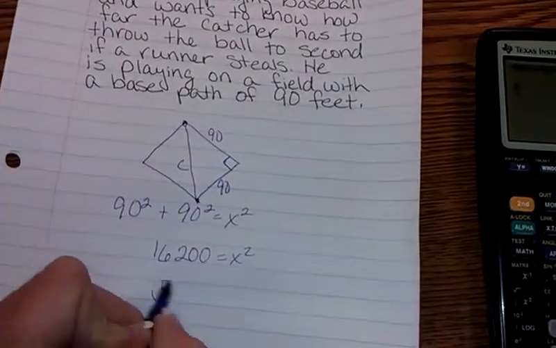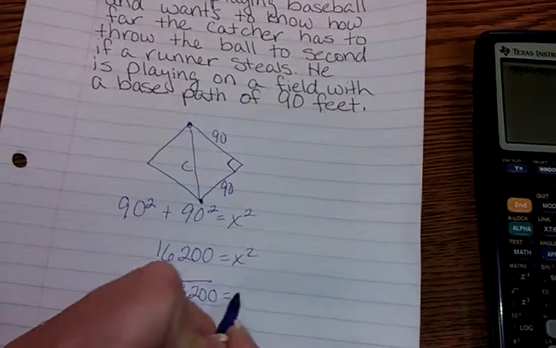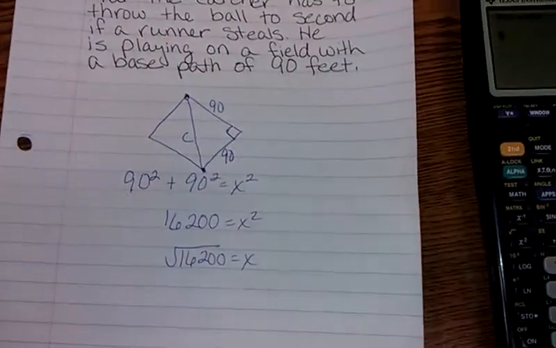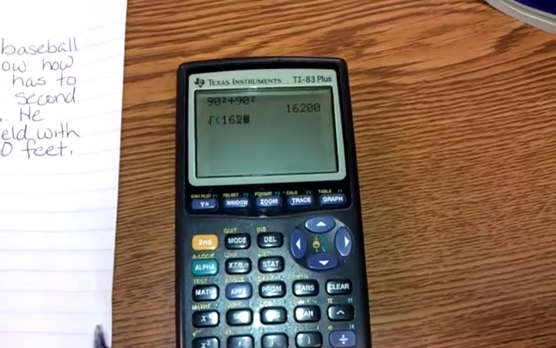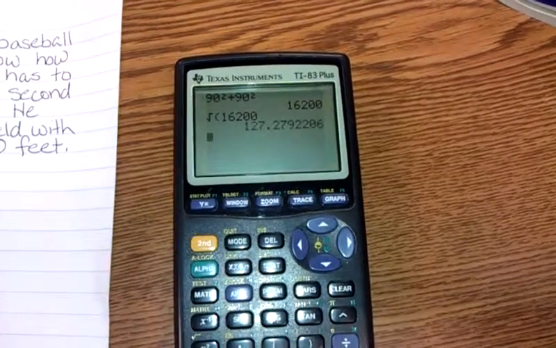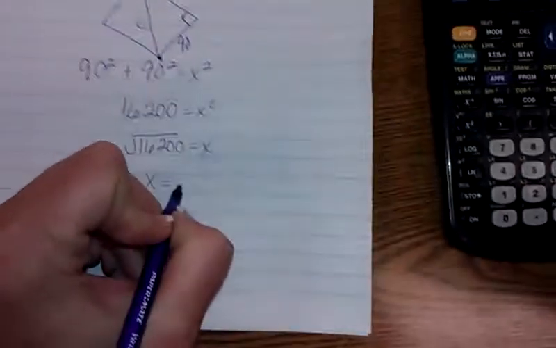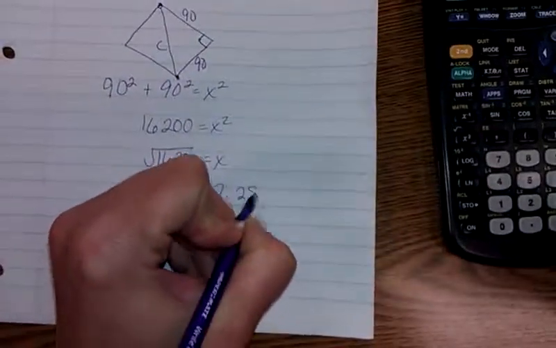So I'm going to take the square root of 16,200 to find out what x is, to find out what that distance is. Oops, I typed in the wrong number. There we go. You're talking about 127.28 feet.